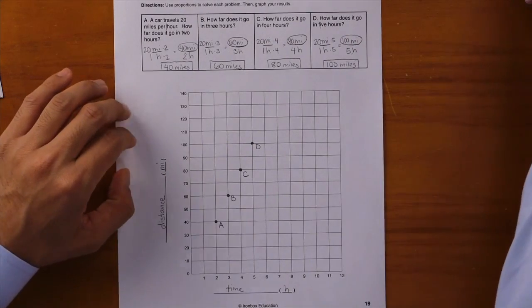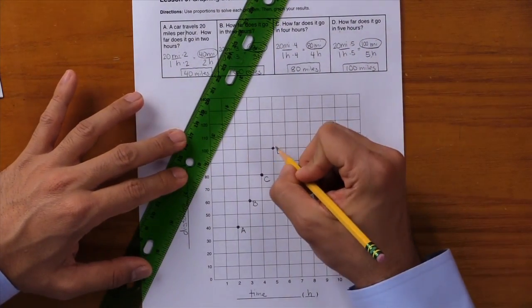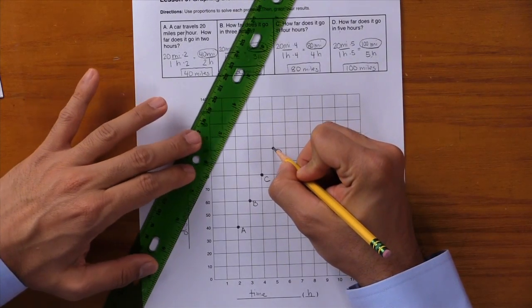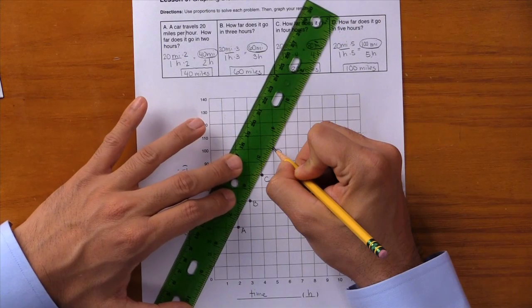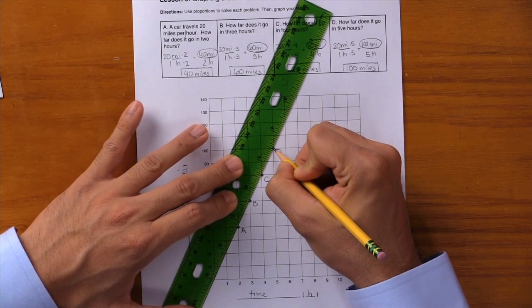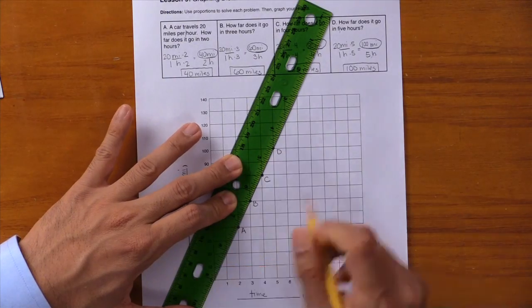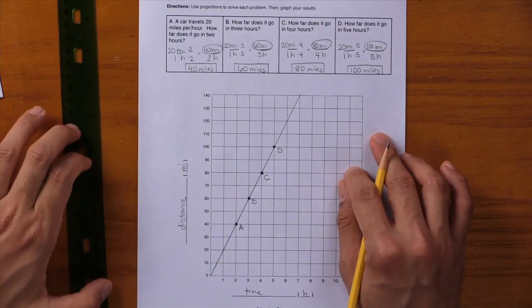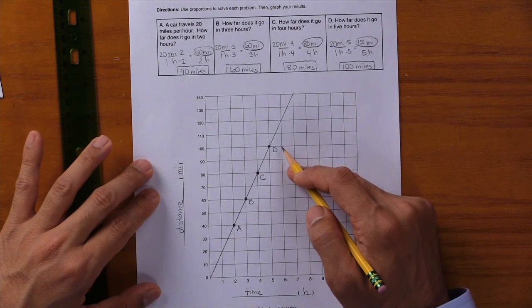So I'll go ahead and take a straight edge. I'll put my pencil tip right here on point D, touch it with my ruler, and adjust it to get to point A. And here, I'm going to draw one straight line. And as you can see, all 4 points were connected by a single straight line.